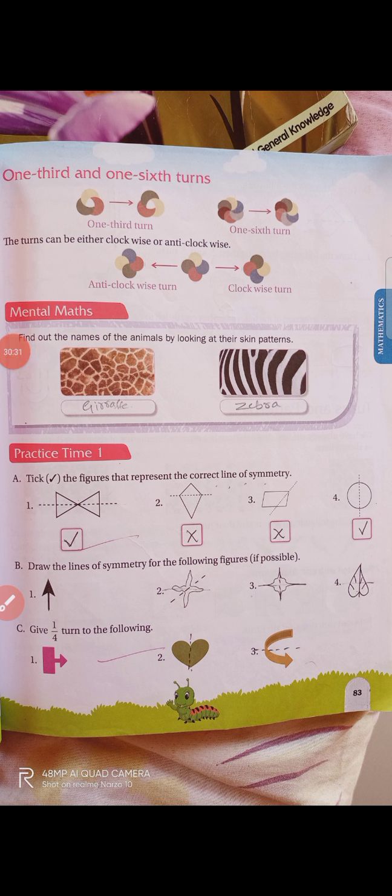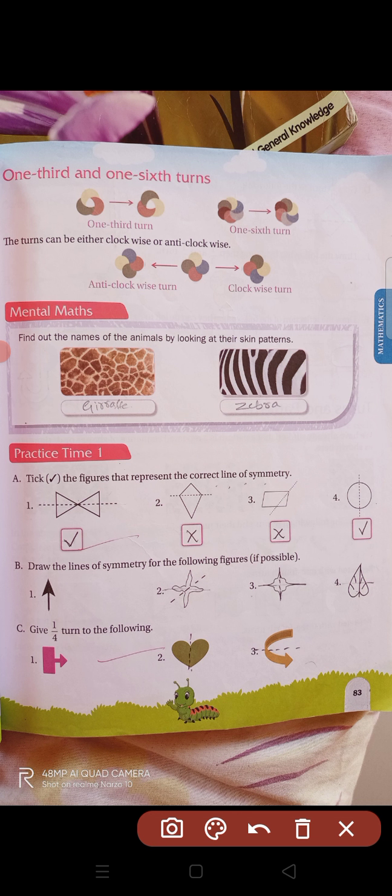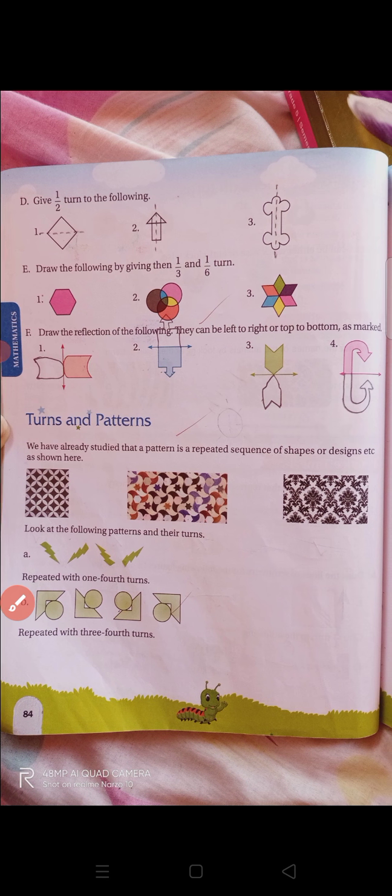Start writing the practice time 1. Okay, so your first main, second main are important. You can draw it very easily, and the third one also try it at home. Okay, these are very easy. Once you understand, you can easily draw those figures. That is 1 by 2 turn, 1 by 3 turn, 1 by 6th turn. So everything is very easy.